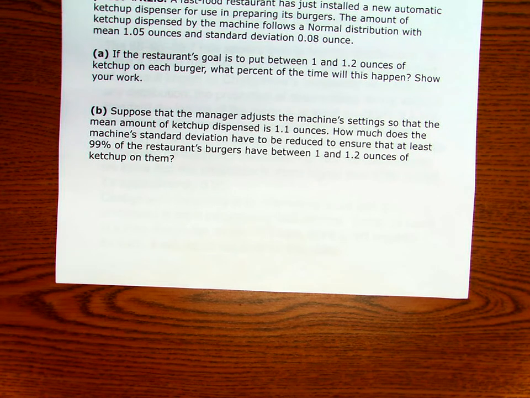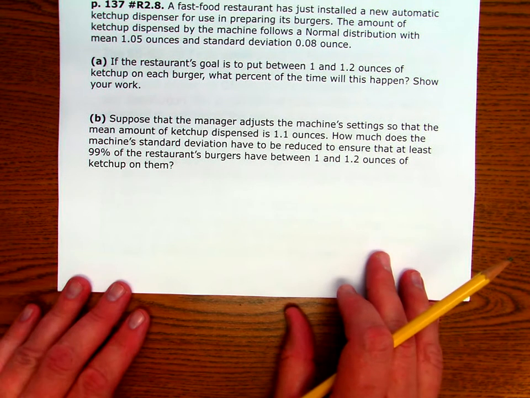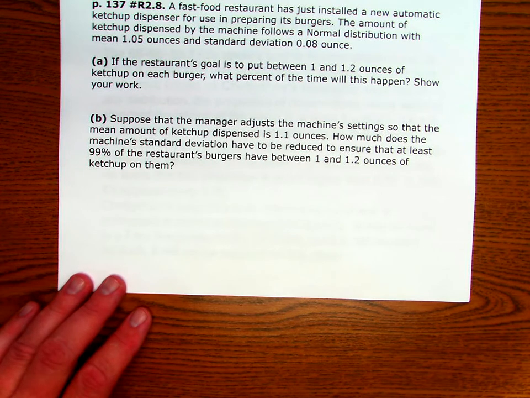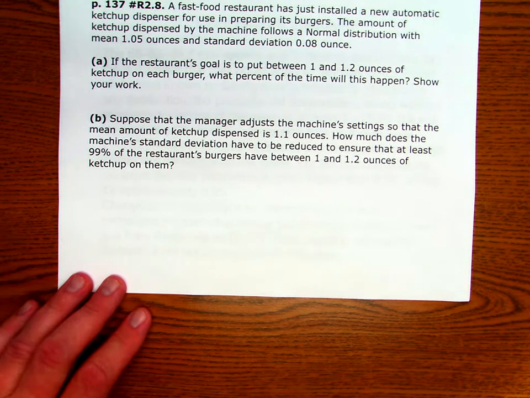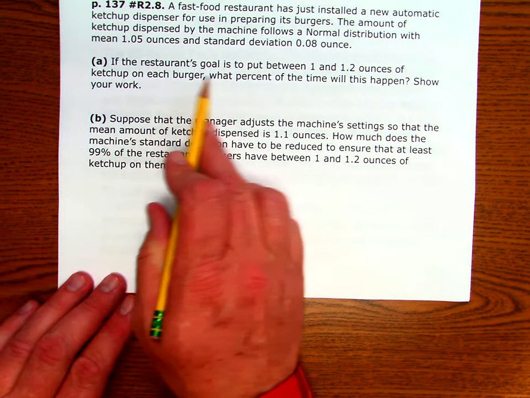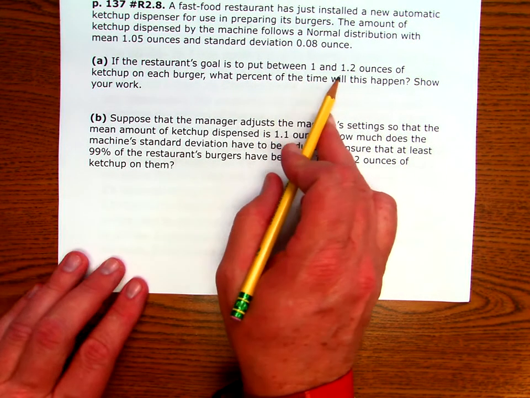All right, a couple more examples. A fast food restaurant has just installed a new automatic ketchup dispenser for use in preparing its burgers. The amount of ketchup dispensed by the machine follows a normal distribution with a mean of 1.05 ounces and a standard deviation of 0.08 ounces. If the restaurant's goal is to put between 1 and 1.2 ounces of ketchup on each burger, what percent of the time will this happen?